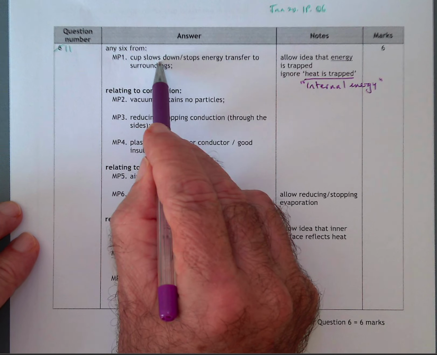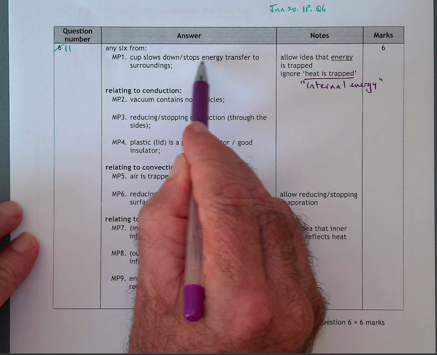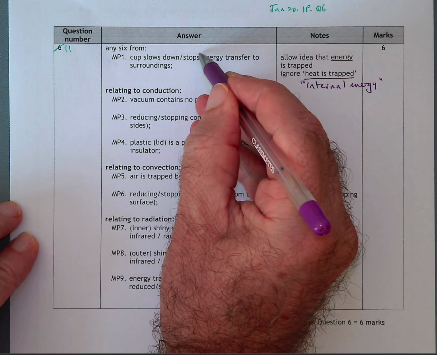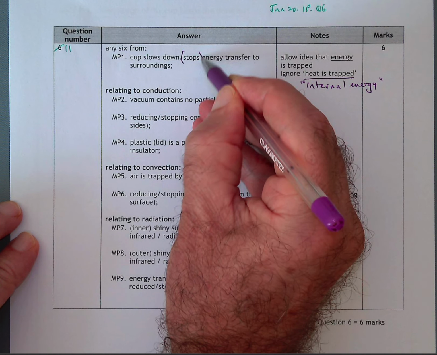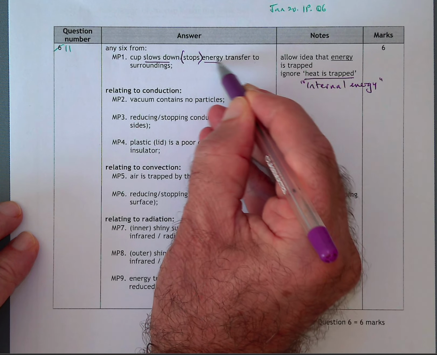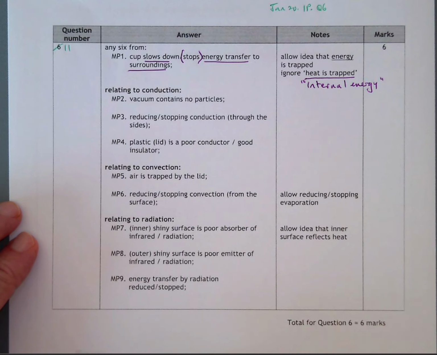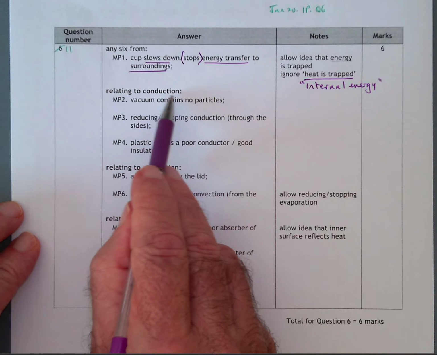So the cup slows down or stops energy transfer to the surroundings. Well, I don't think it will stop it. I think it will slow down the energy transfer to the surroundings. So that's 1 mark for just saying that generally. First of all, they're talking about conduction.